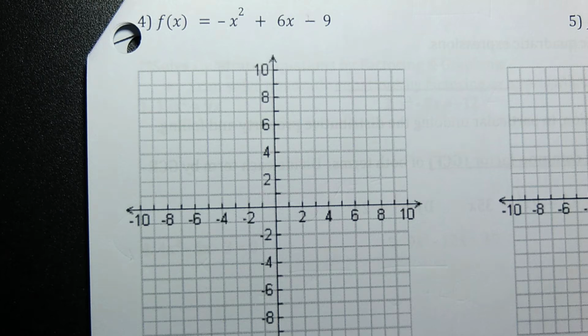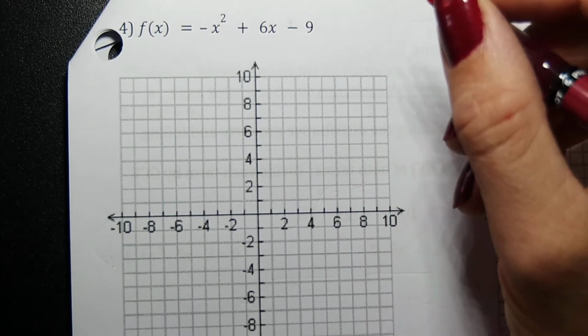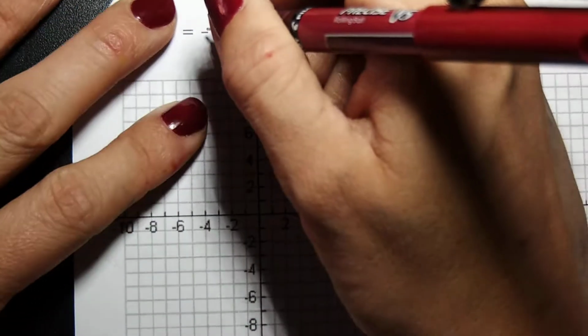All right, folks, so starting at the top of page 3, how do I know this is a quadratic? Because it's degree 2. We've got our ax squared plus bx plus c. So our a value for this one is what? Our a value is -1.